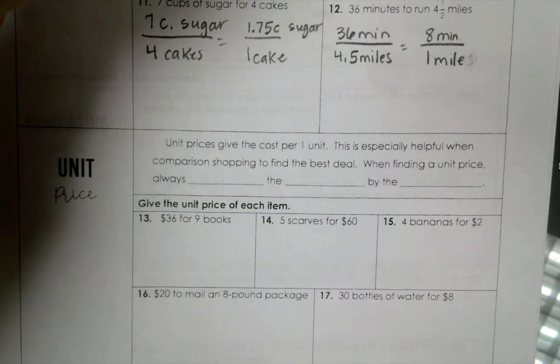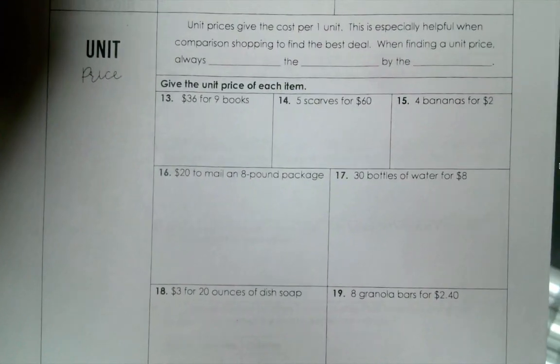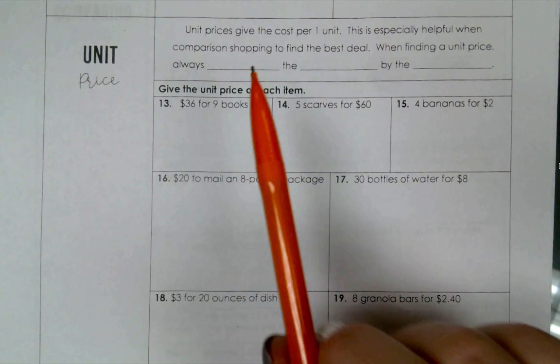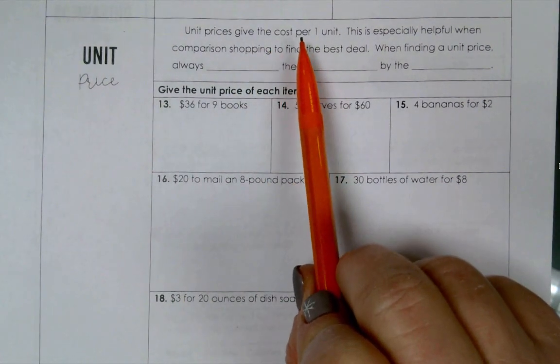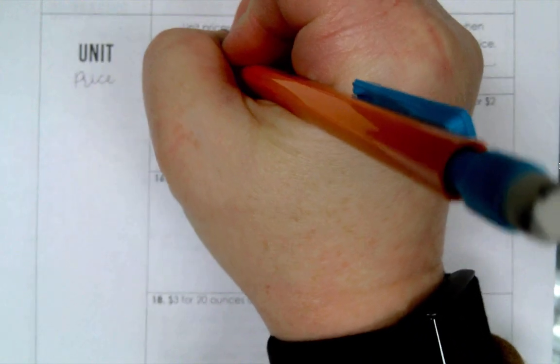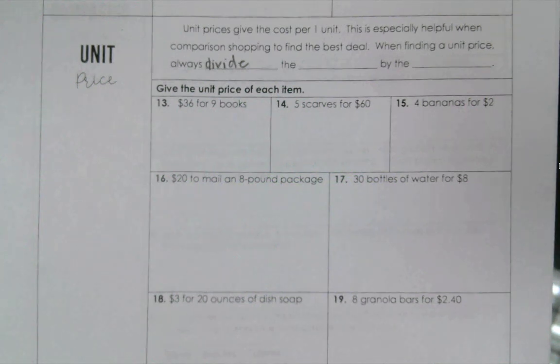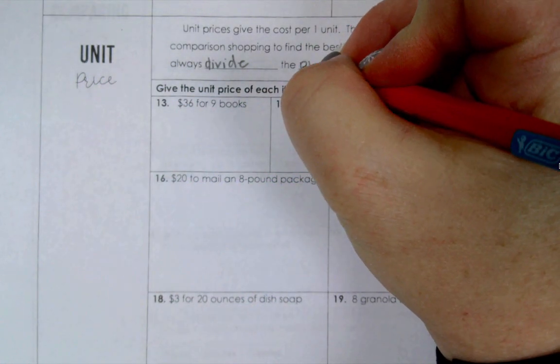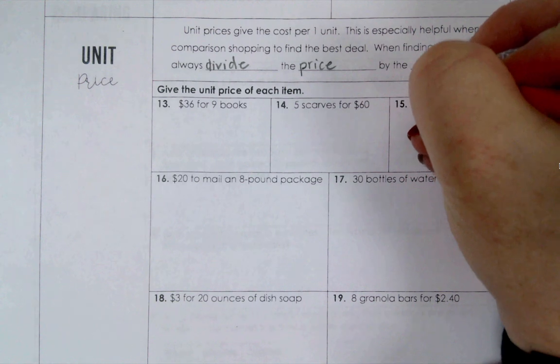Okay, so unit price. Unit prices give the cost per 1 unit. This is especially helpful when comparison shopping to find the best deal. So when finding a unit price, always divide the price by the quantity.